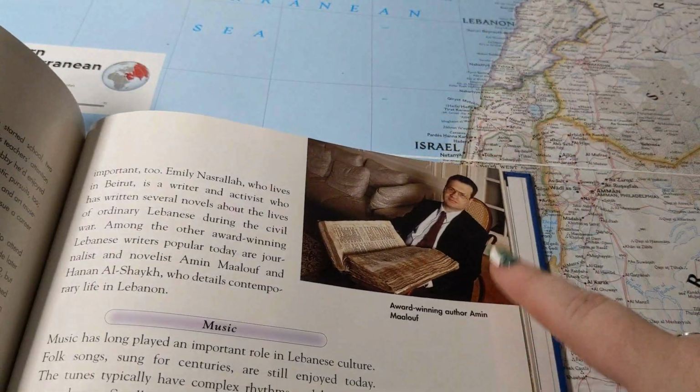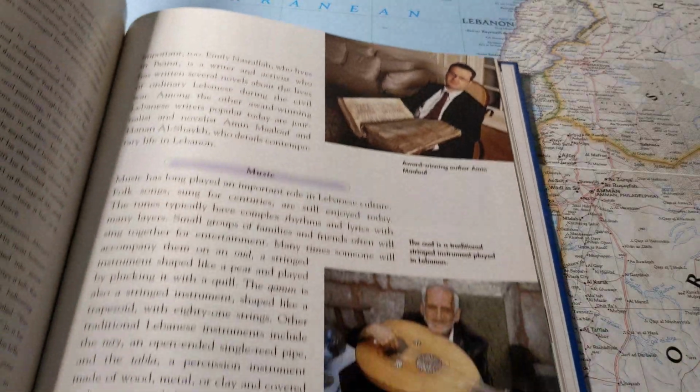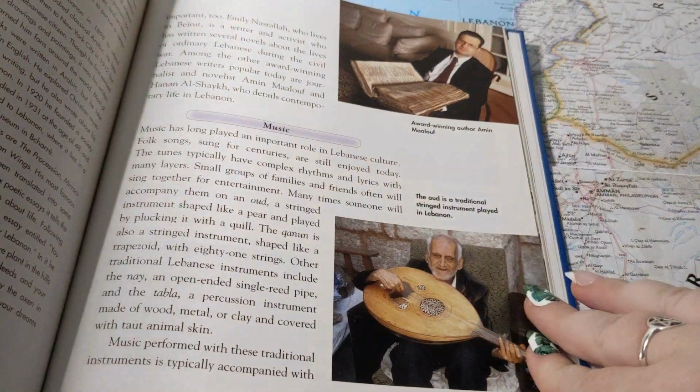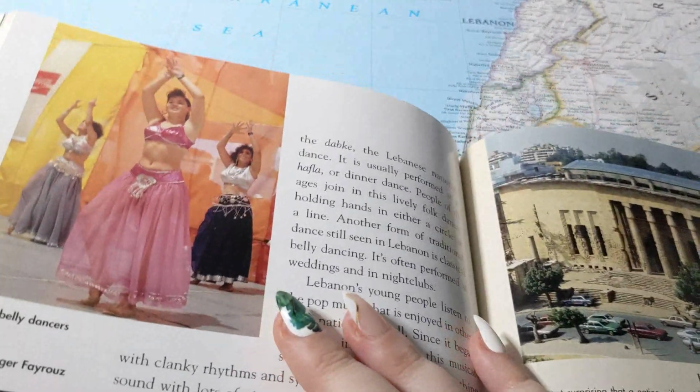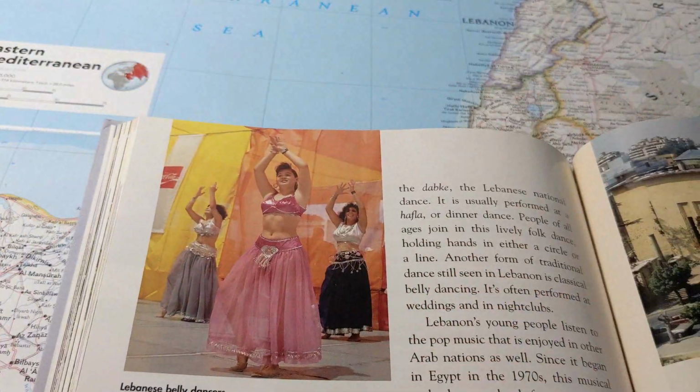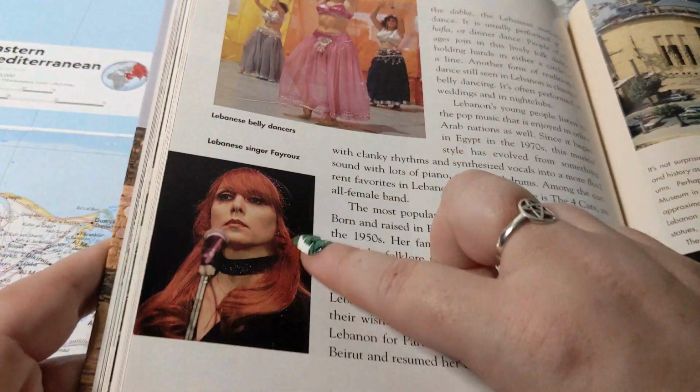He wrote poems and things like that. Another author here, Amin Malouf. And look at this old man with a big old oud playing some good music, probably. Wonderful dancing here. Here's Fairuz, singer.